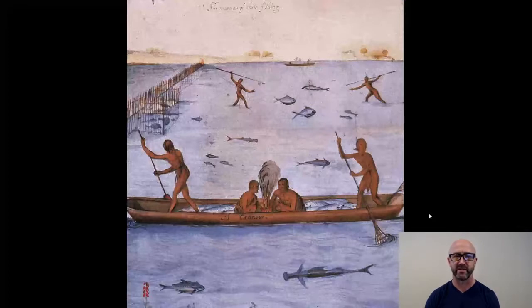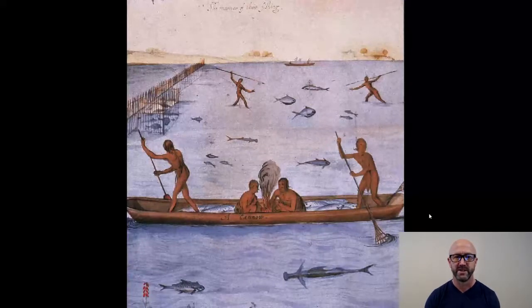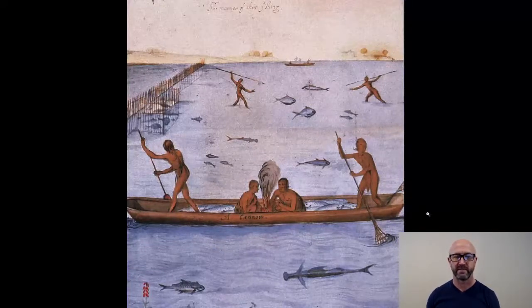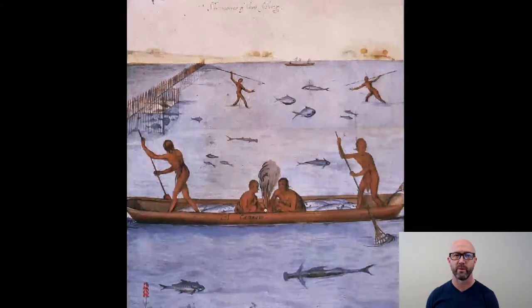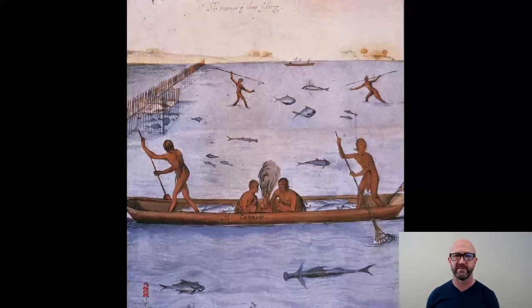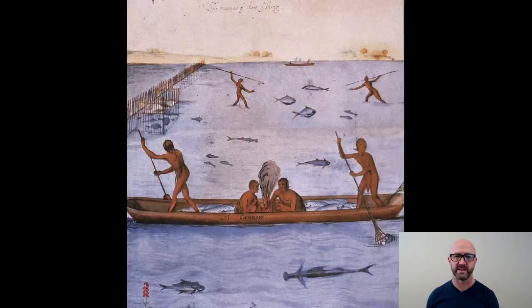This is the manner of their fishing, it is called. So you see, again, the documentation of a canoe filled with fish in there. They're even having a fire in the canoe to either keep warm or to cook some of their fish. They are pushing the fish towards these kinds of nets, either to capture them with a multi-headed spear or to push them towards the fish traps that are over on the left-hand side.